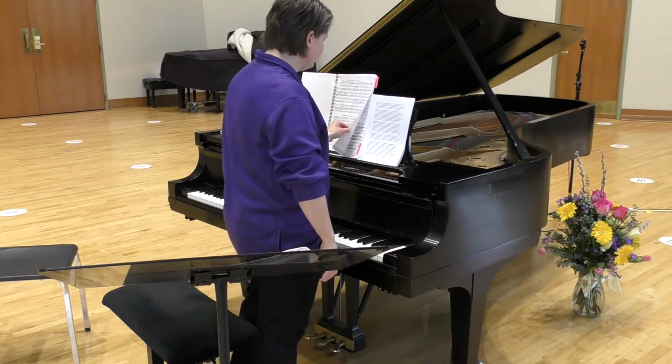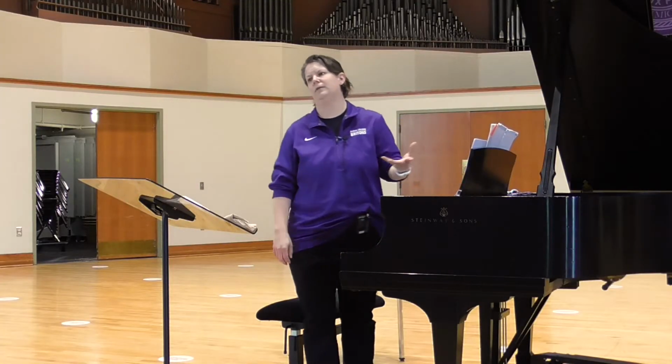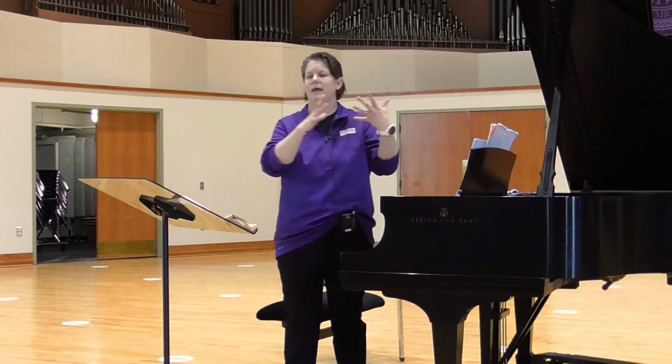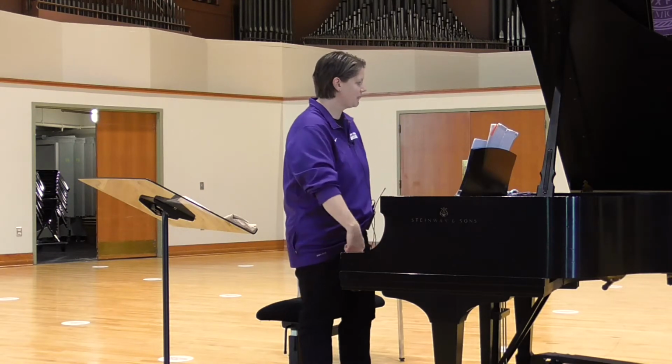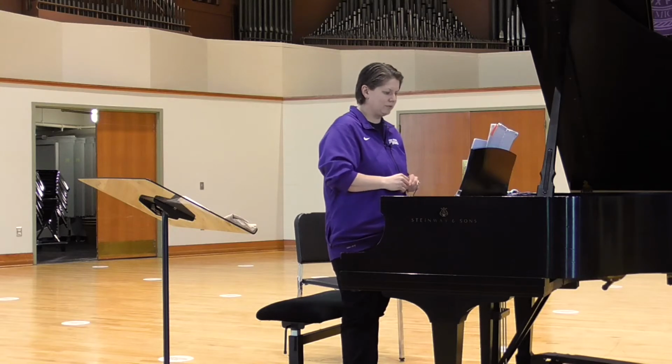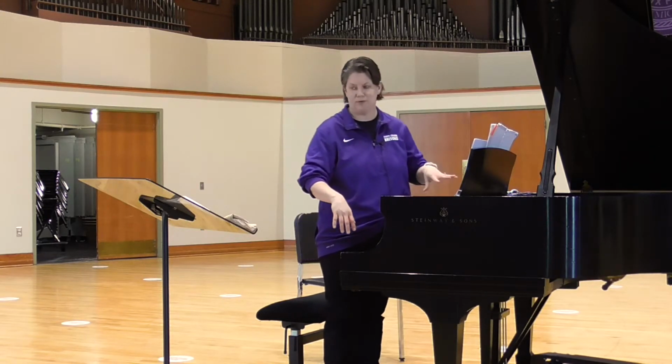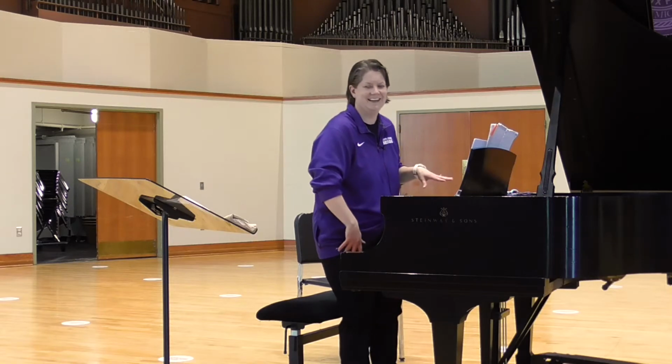So a very simple texture, but it's beautiful, and it has value. It has meaning, it has potential. Ignaz Moscheles writes a variation completely based on really difficult arpeggios.